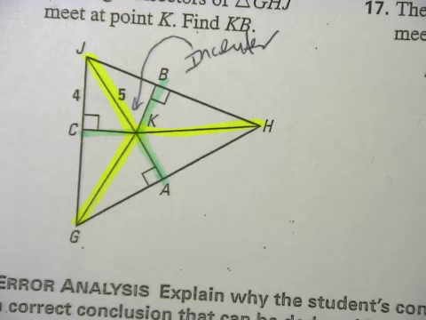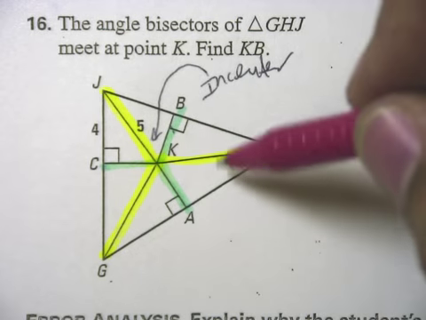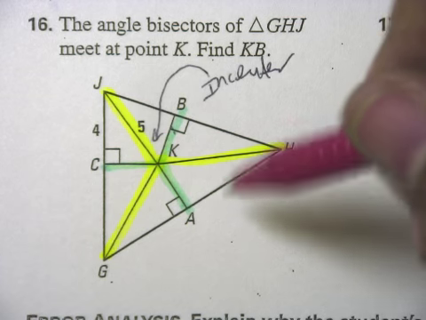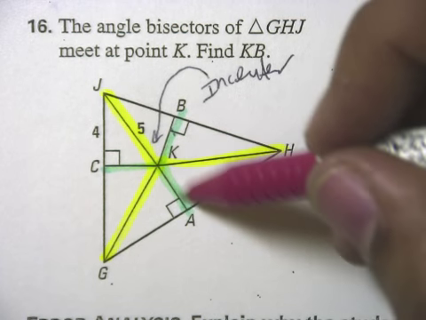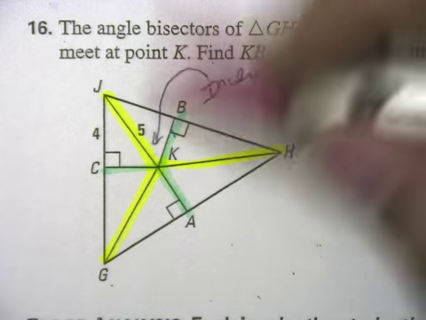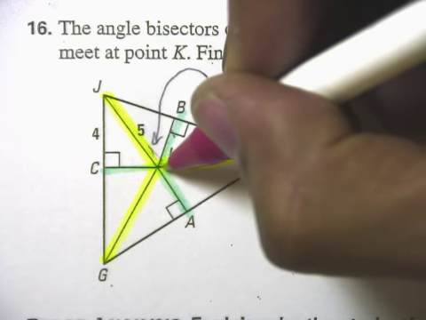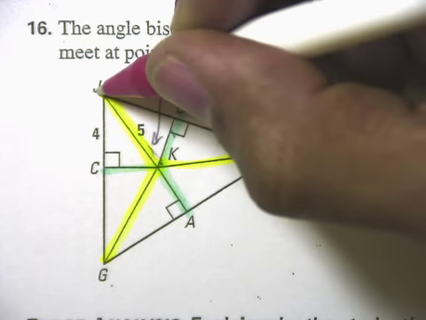And then that means that these are the same distance from all the sides of the triangle. Now, are these perpendicular bisectors? I don't know. I don't have any proof that tells me that they're perpendicular bisectors. What I do know is that all of these are going to be the same size.